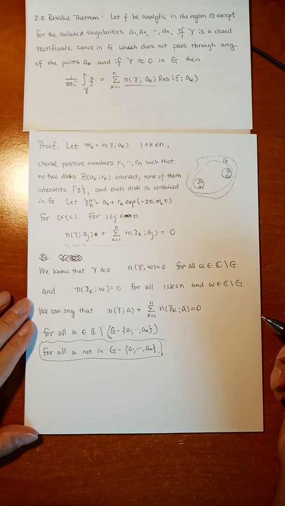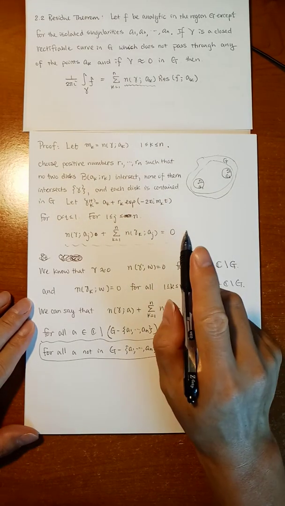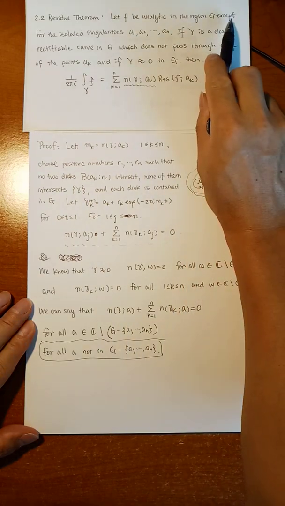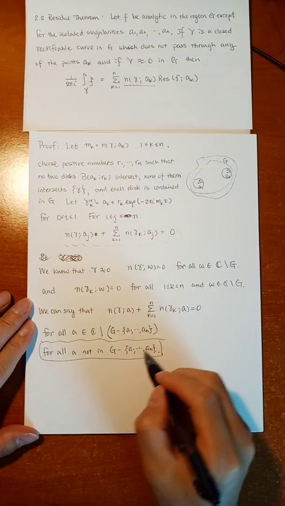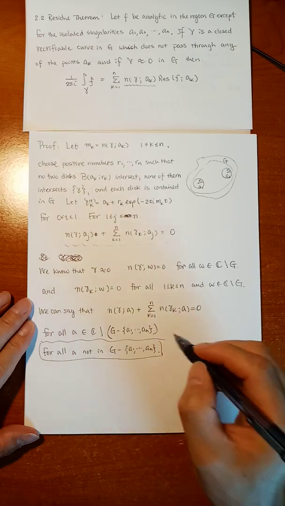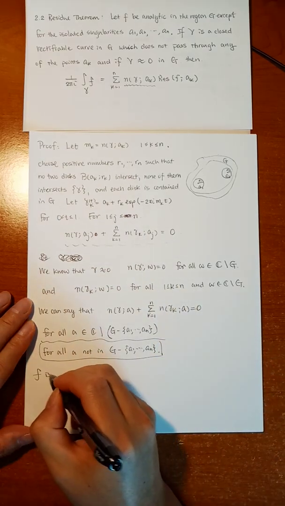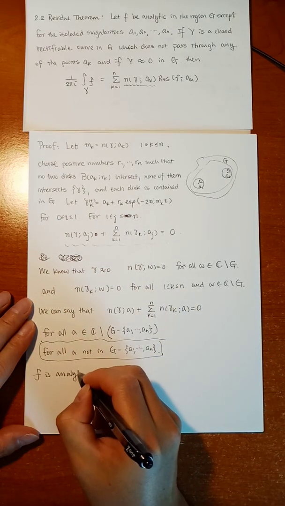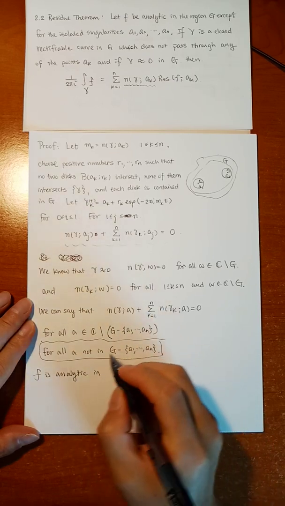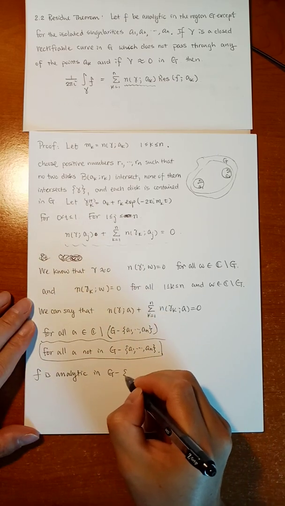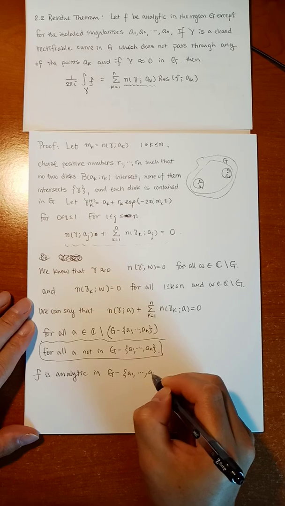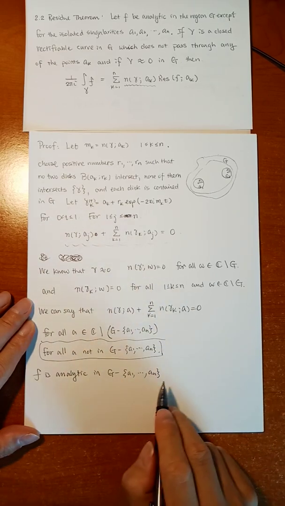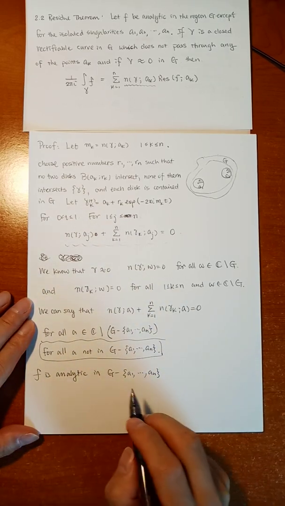Remember, f is not analytic in G, you have exceptions. But this time we remove A1 up to An. So f is analytic in G without A sub n. This is okay. You remove the singularity, f is analytic.